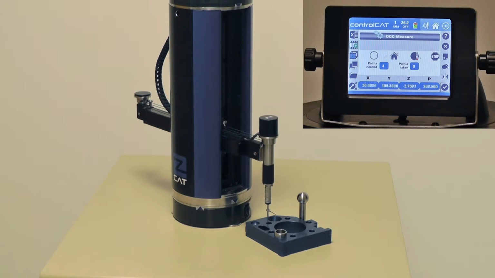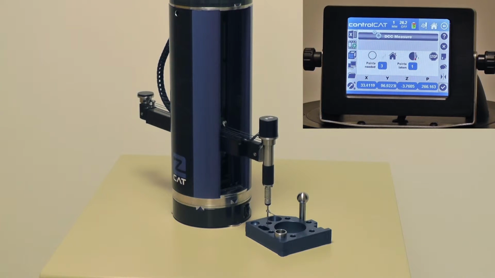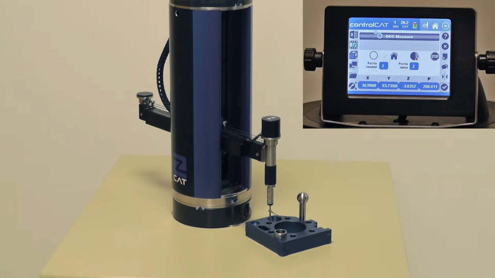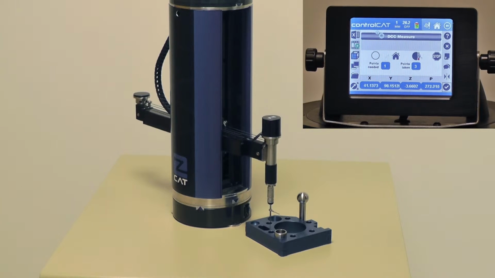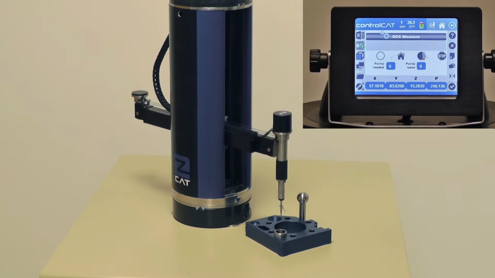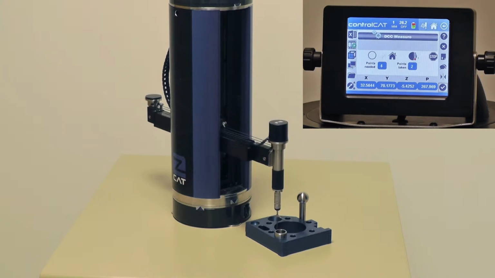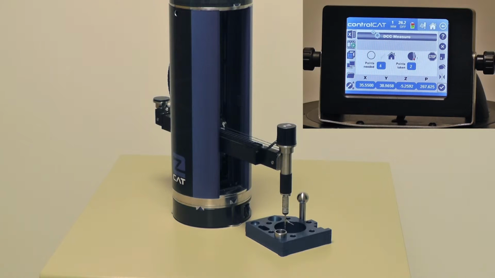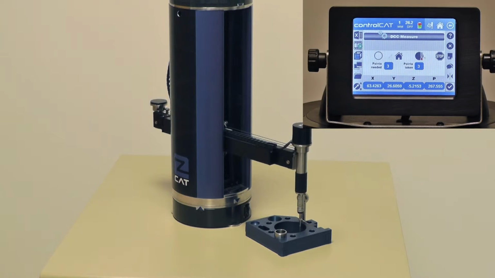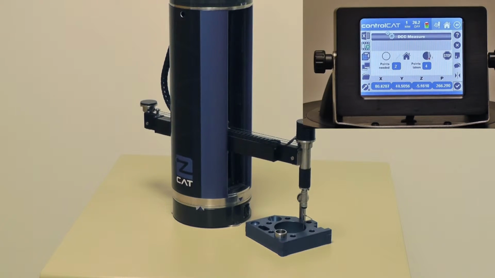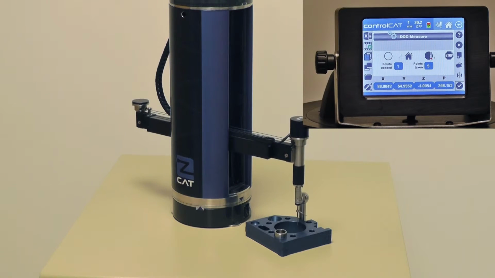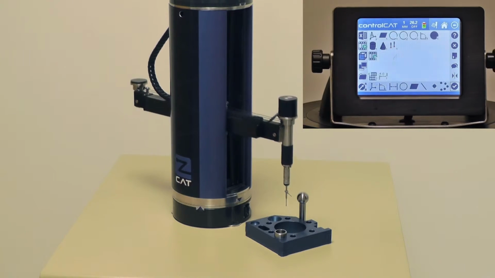And if I had told it to send the data out after any one of the dimensions, it would then send it out. So it basically is running through this macro or this program in the same exact order based on the alignment of this part, because we did everything under an alignment. So we're now in part coordinates in a part alignment.